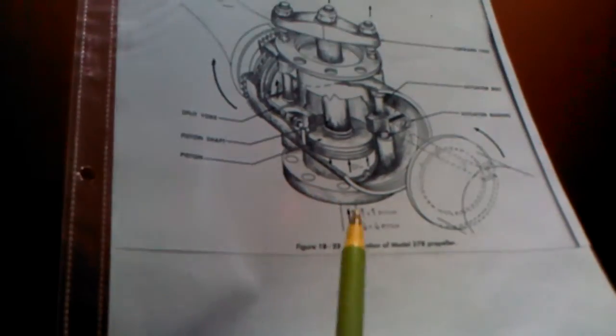Now, most airplanes will use engine oil pressure to accomplish this. So oil inside the engine lubricates all the moving parts, lowers the temperature of the engine, and so forth. And there's a certain pressure of that oil inside the engine. And what a constant speed propeller uses to move is that oil pressure. The propeller's connected right to the engine, so it's easy to get the oil pressure there.